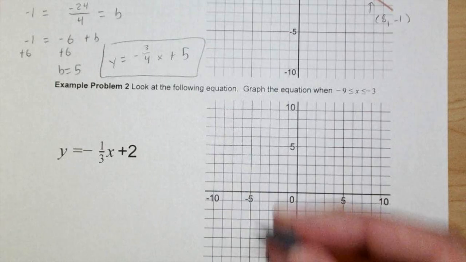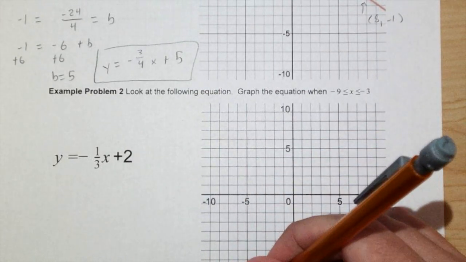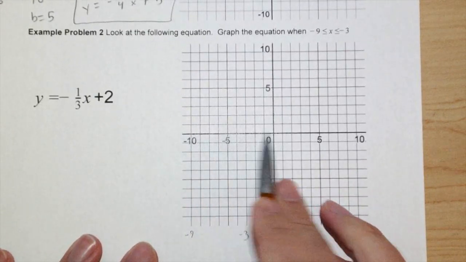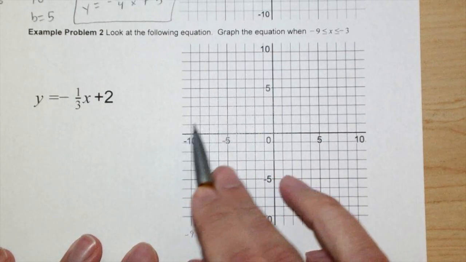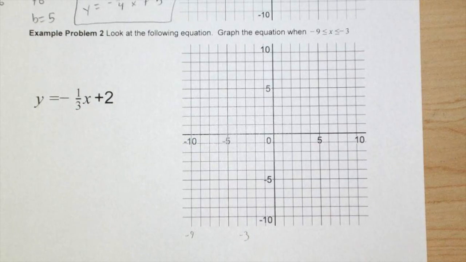So for this, let's first just figure out what the interval is. If this is negative 9, this is negative 3, all we're going to do is draw the line from here, wherever it may happen to be. And what makes this hard is the same idea as number 1.